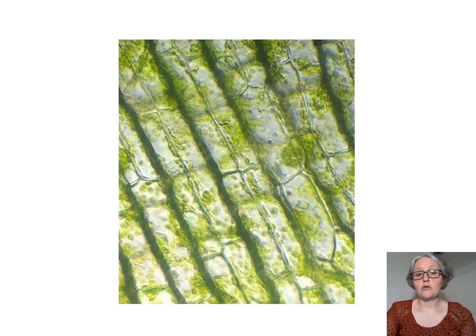The third organism that we looked at was another eukaryote. This specifically was a plant cell called Elodea. Each one of these rectangles that you see is a unique cell. That outer side of the rectangle is where we have the cell wall and the cell membrane, and those little green dots are the chloroplasts where photosynthesis takes place.